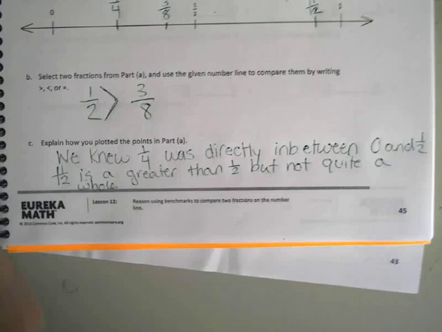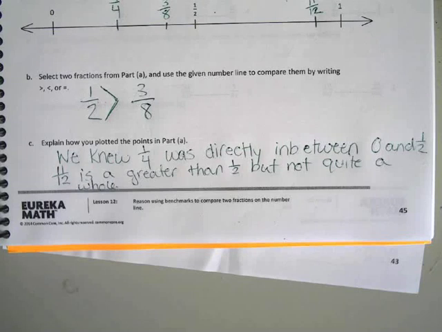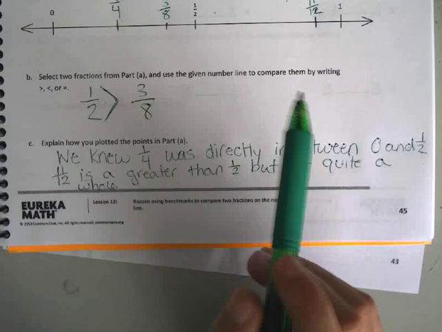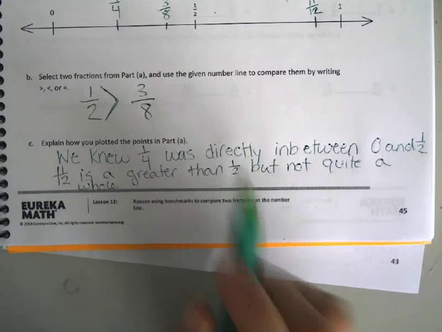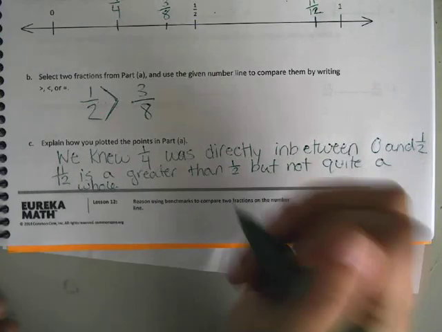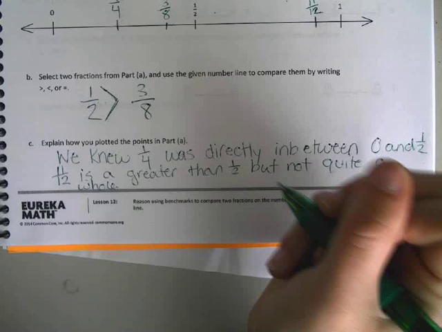All right, then we have one more to talk about. And it is what? Abby? 3/8. And what did we talk about when we did 3/8 up here earlier? That it was greater than 1/4. Yeah, and how did we know it was greater than 1/4? Because 2 eighths equals 1/4.